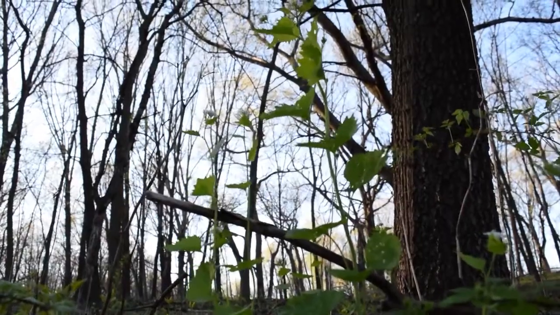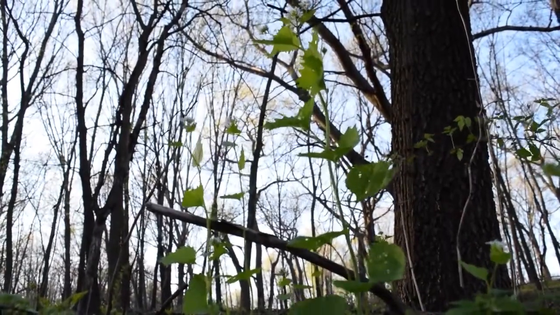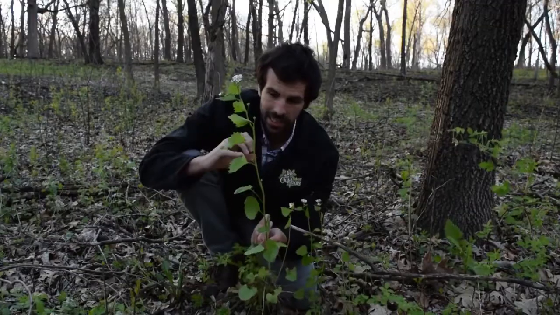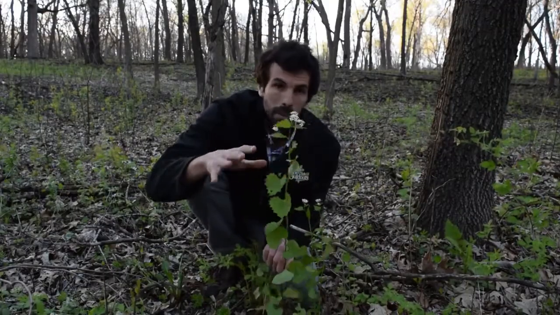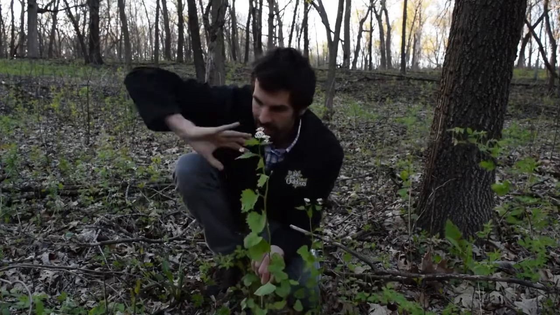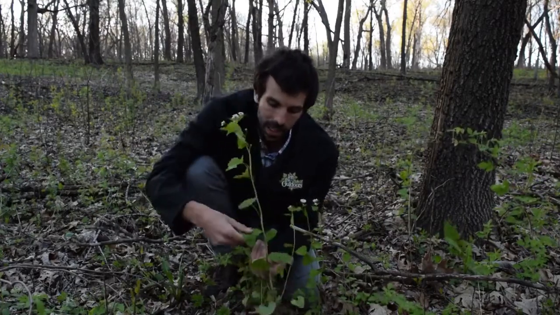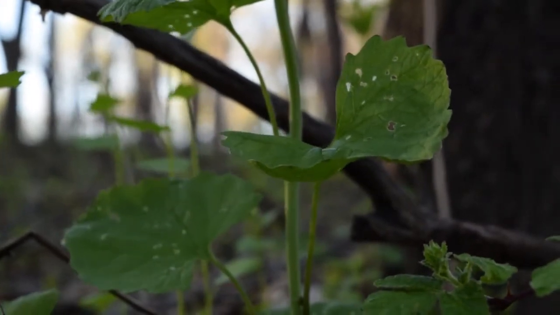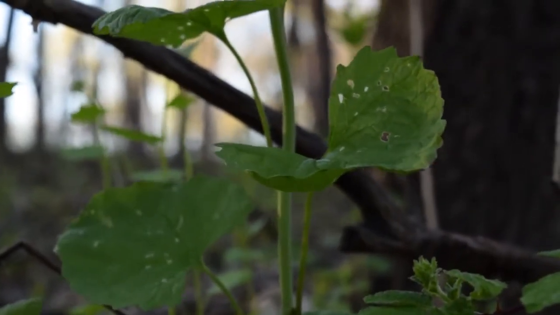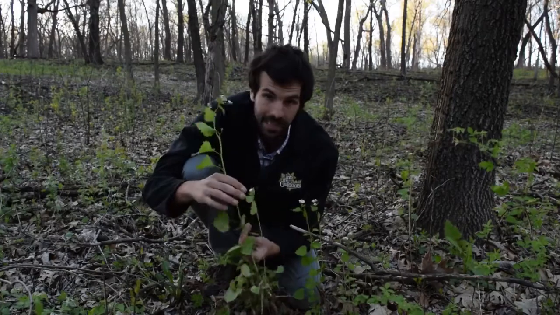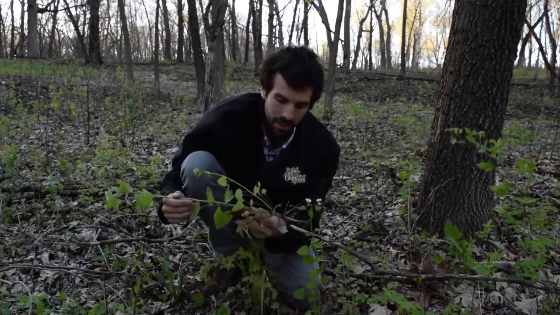One, it's one of the first plants to come up in the spring. It shades out other species and it starts putting up flowers well before most other wildflowers. It gets its seeds out there before other flowers even have a chance. Second, it has really big leaves. Great in forests, gets a lot of sunlight, a lot of photosynthesis happens. Again, other plants don't have that ability.